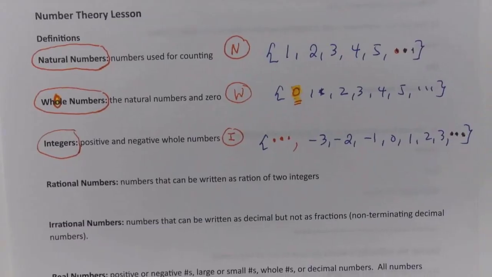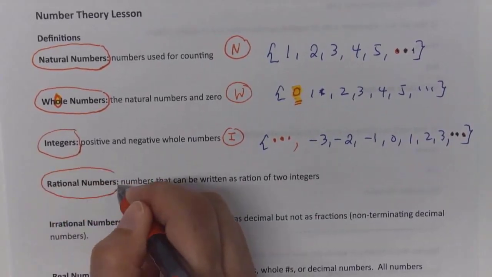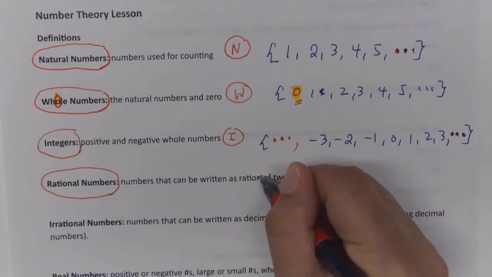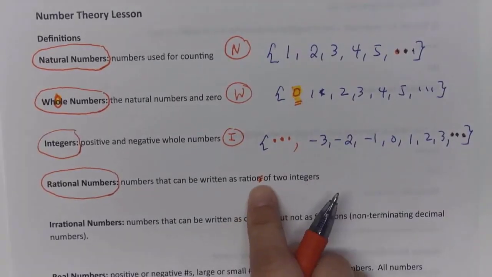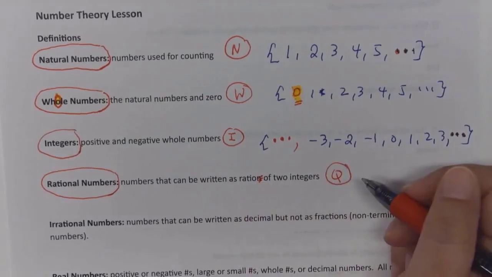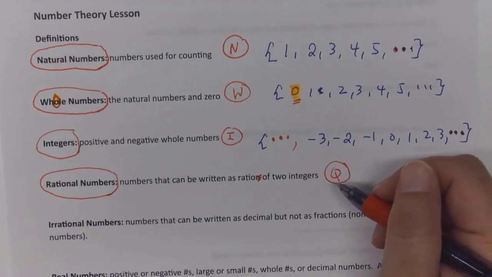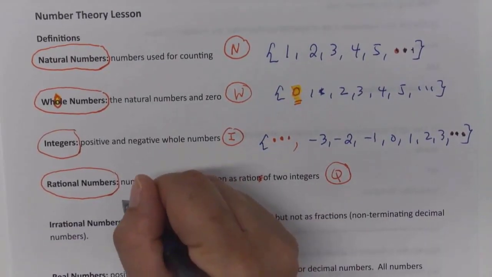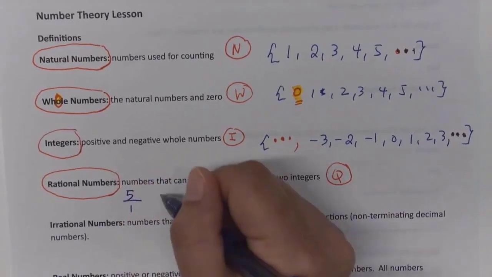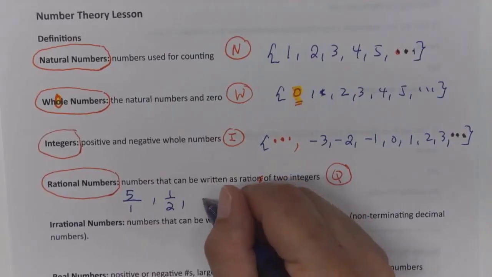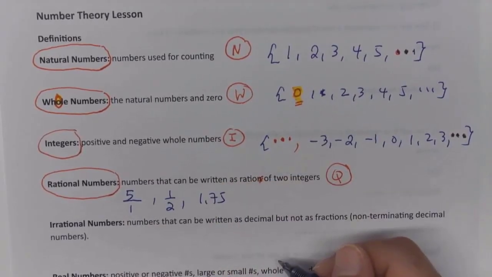The next one is rational numbers. A rational number is a number that can be written as a ratio, I think I misspelled this, a ratio of two integers. So cross out the N for me, please. And we use Q to represent it. We don't use R because R is for real numbers, so we cannot use that. But what they mean is you can put it in some kind of ratio like 5/1 or 1/2. And it could be a fraction, 1.75.